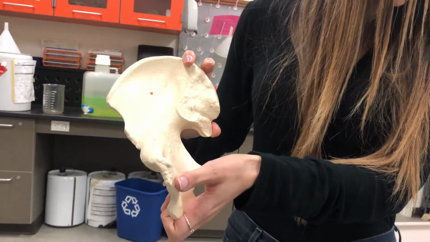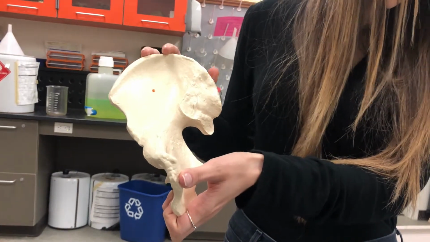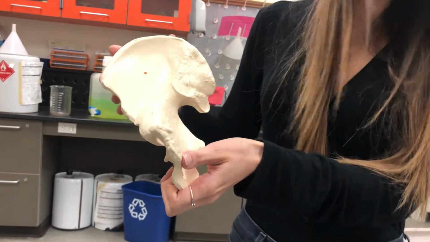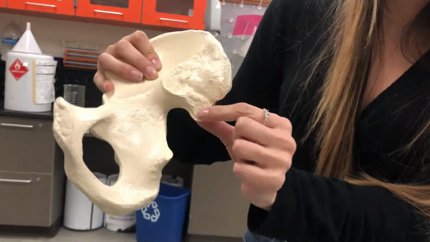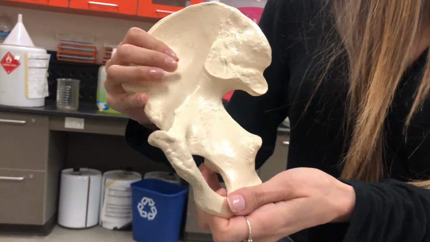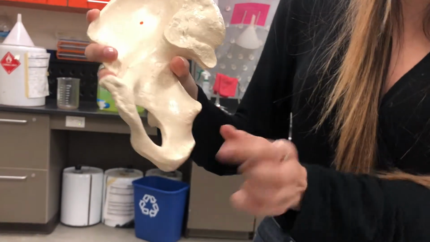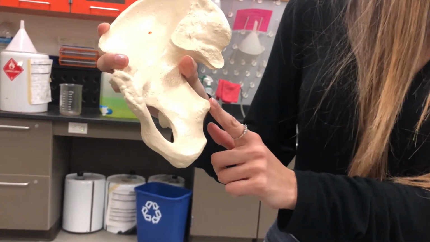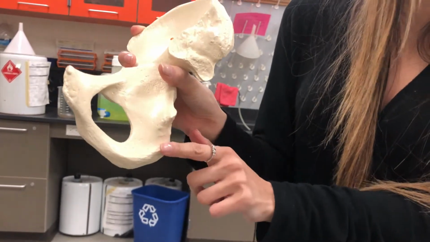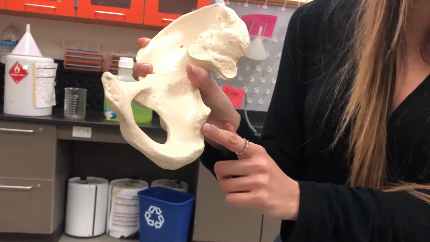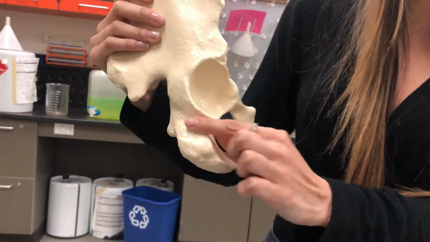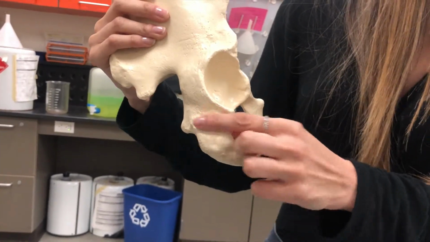After this, we have the greater sciatic notch, which is right here, and your auricular surface, which as you can see kind of looks like a little peanut. Moving on to the ischium, we're going to have the ischial spine, which is right here. It's right under the greater sciatic notch. And then we have the lesser sciatic notch, which is this little rounded area right here. For the ischial tuberosity, it's actually going to be on the posterior side, which is this part right here. It's kind of like rugged.